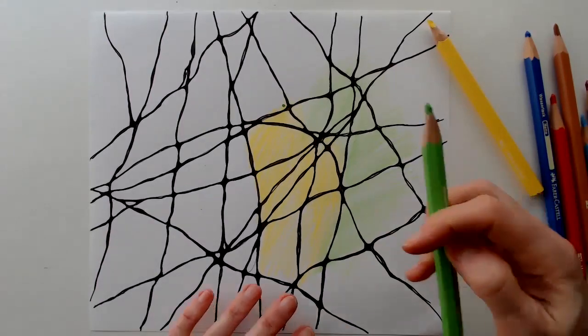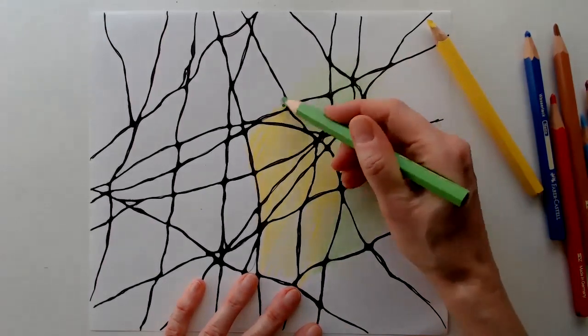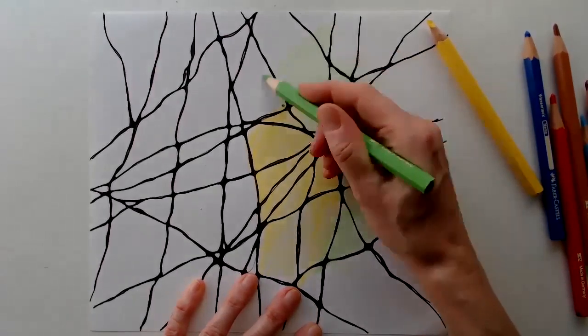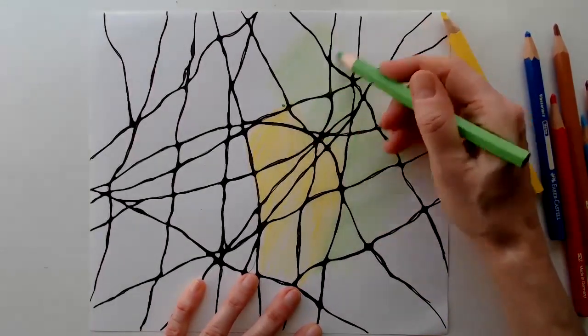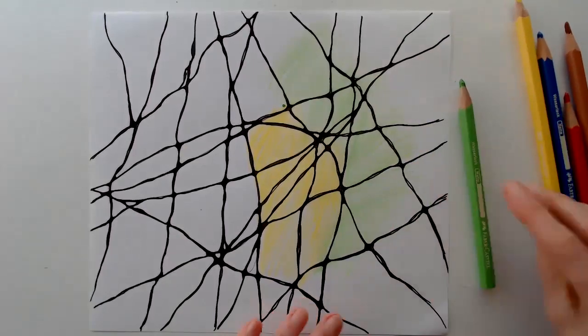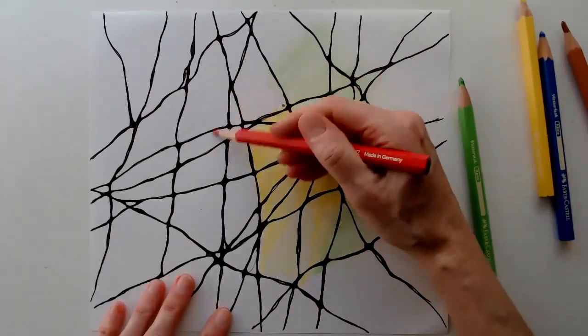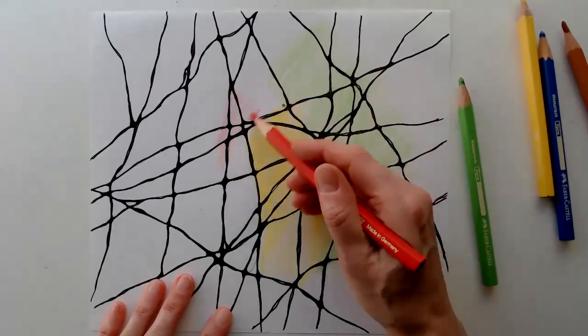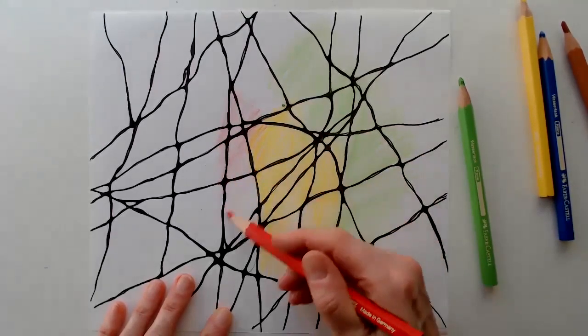You may leave some open, or overlap colors, which I normally do. It's my style.